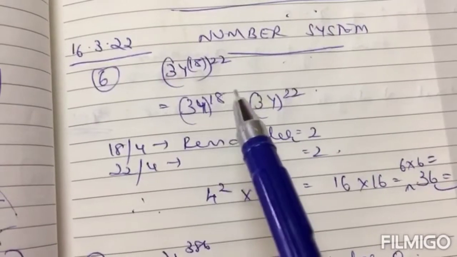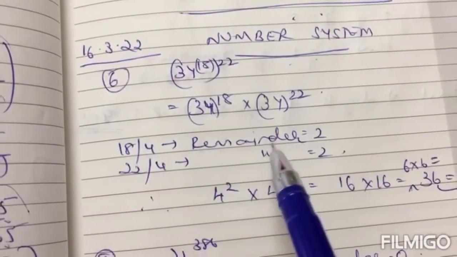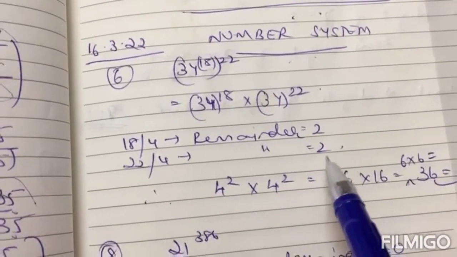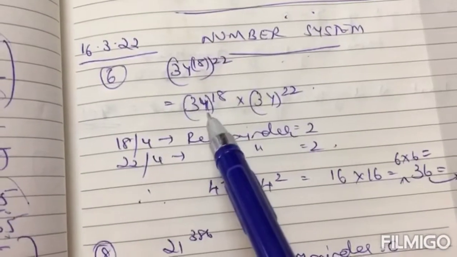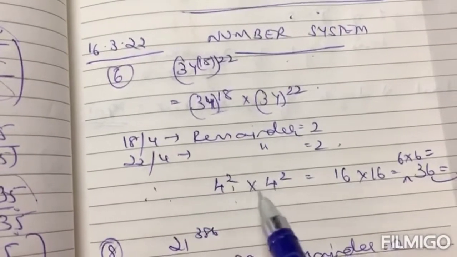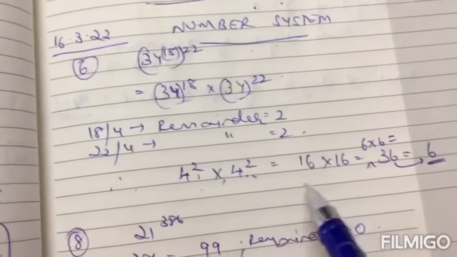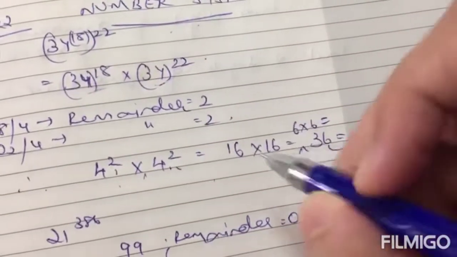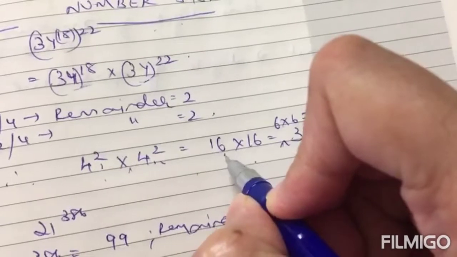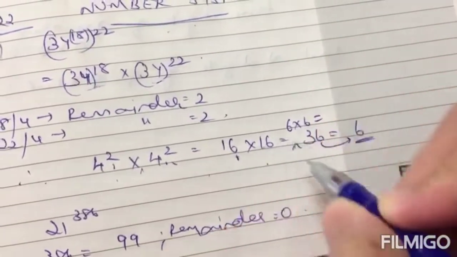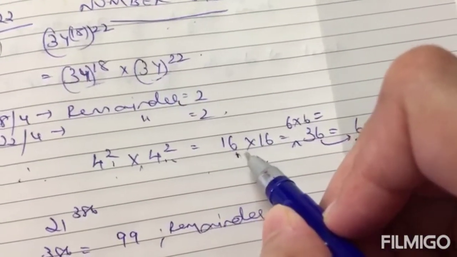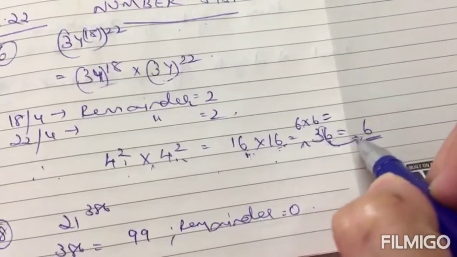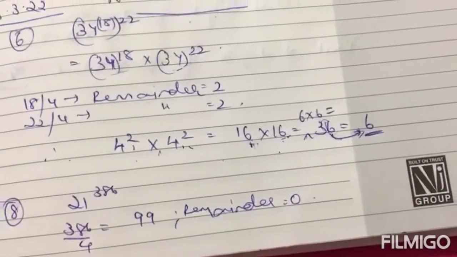So again we take the power divided by 4, which gives us a remainder of 2. 22 also divided by 4 gives a remainder of 2. Then we take the units digit. So 4 raised to 2 into 4 raised to 2, which is 16 into 16. Then you take the units digit of this, 6 into 6, which is 36, and the units digit of this product is 6. That will be the answer to your question.